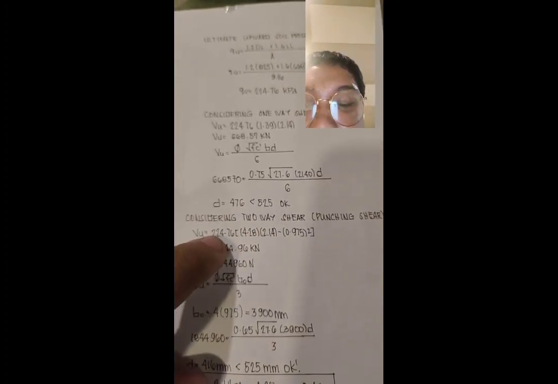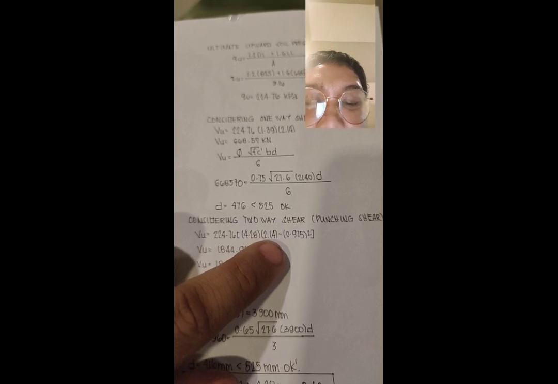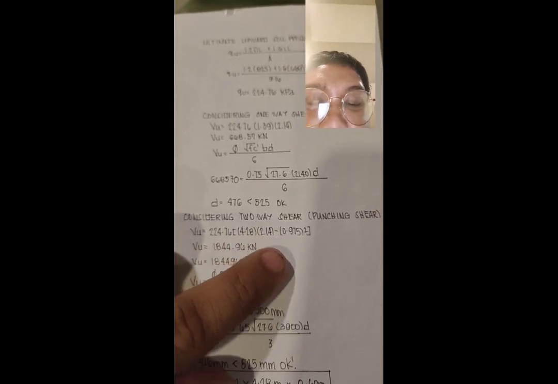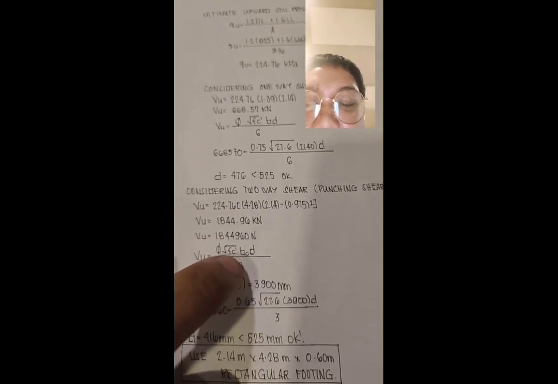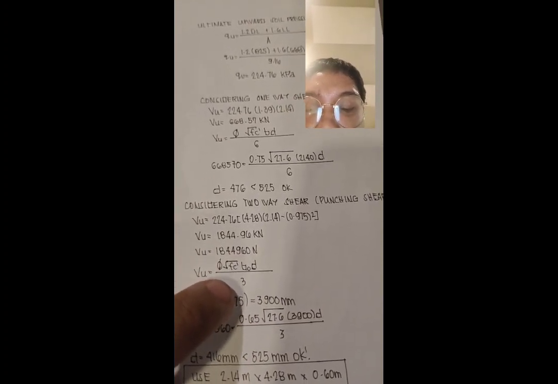Considering two-way shear, punching shear, V equals 224.76 times 4.28 times 2.14 minus 0.975 squared. So we get VU equals 1844.96 kilonewton, which we convert into newtons. So VU again, we have Phi here.